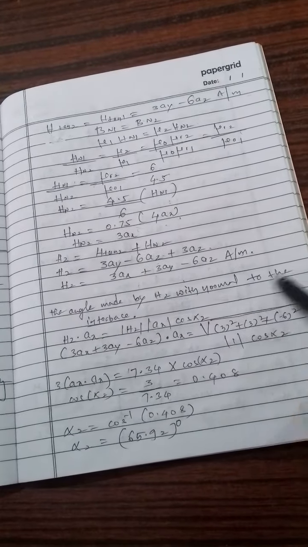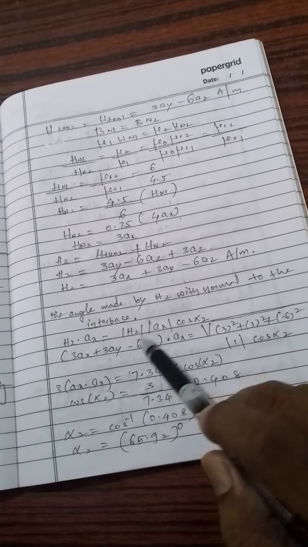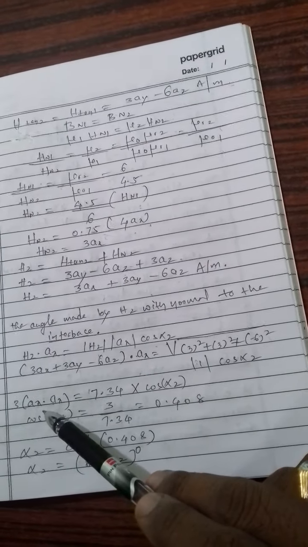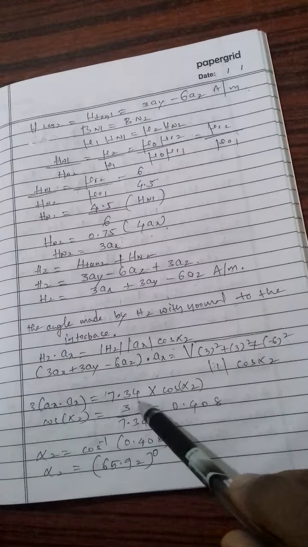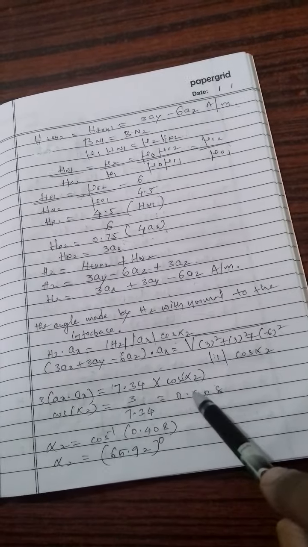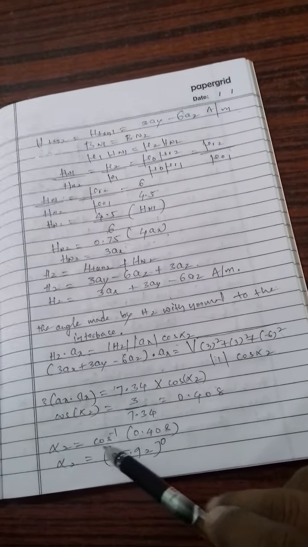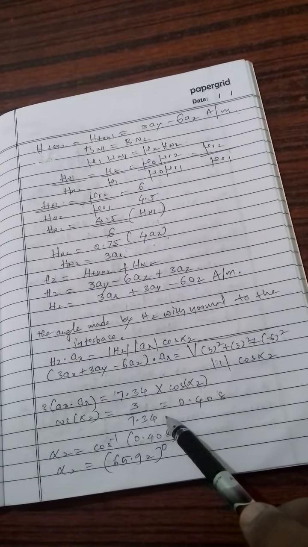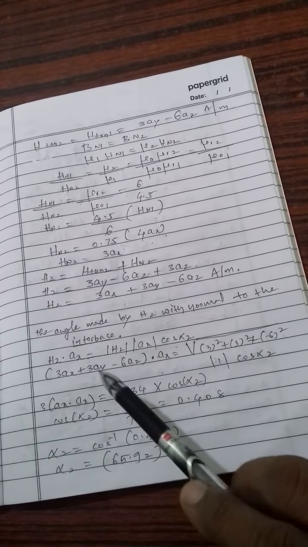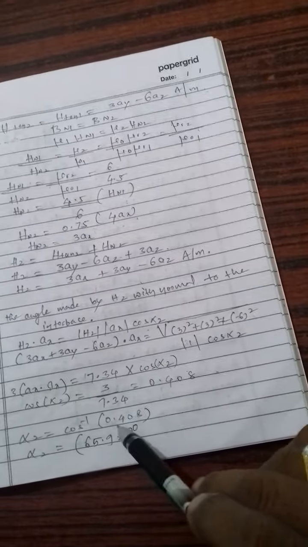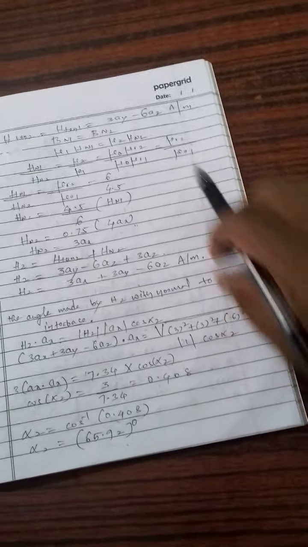The angle made by H2 with the normal to the interface: H2 dot ax is equal to modulus of H2 times modulus of ax times cos alpha 2. H2 is 3ax plus 3ay minus 6az, with magnitude square root of 3 square plus 3 square plus 6 square, which is 7.34, times ax dot ax, equal to 7.34 cos alpha 2. So cos alpha 2 is equal to 3 upon 7.34, which is 0.408. Alpha 2 is cos inverse of 0.408, which is 65.92 degrees.